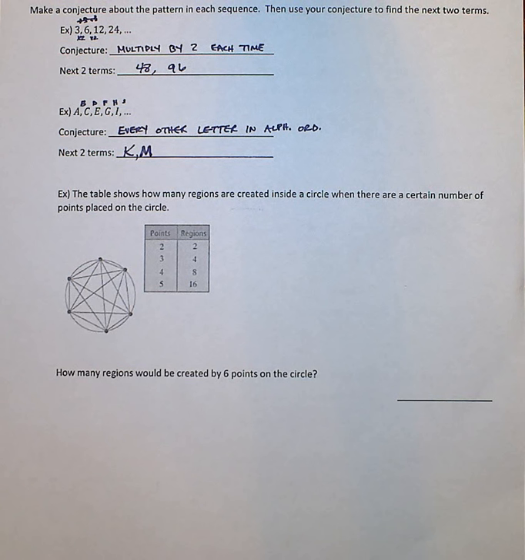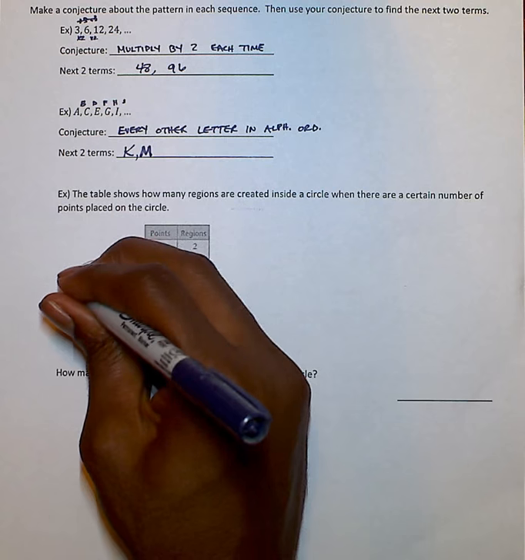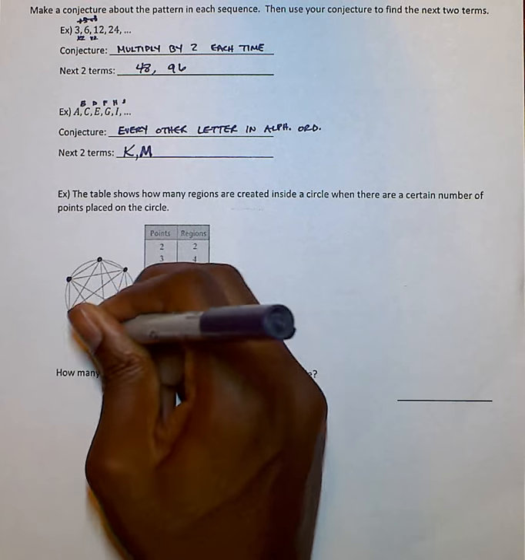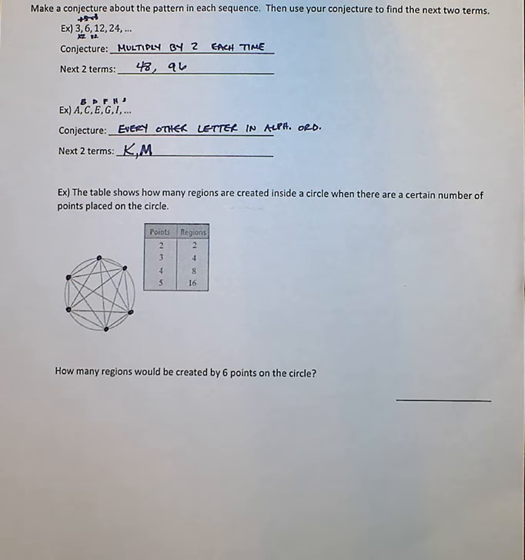Alright. And so, looking at this, they gave us a diagram of 1, 2, 3, 4, 5, 6 points. So there are two ways that we can try to solve this problem.